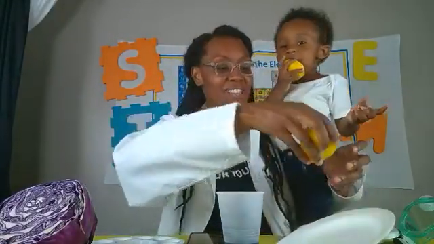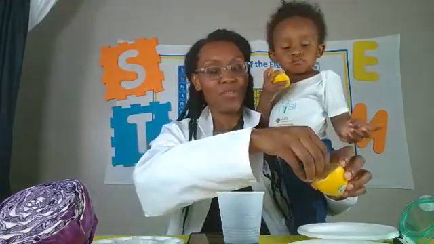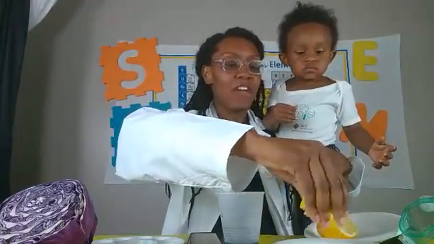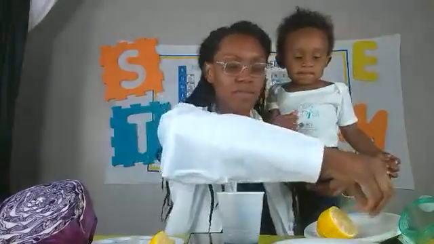That's right. All right, so we're going to mix up our cabbage juice with our lemon juice. And so that you guys can see it. Oh, there we go. Let's squeeze it in our plate. Now the question becomes, is the solution, the lemon juice in the lemons, is it an acid or a base? Well, let's find out. All right. Let's put a few spoonfuls of cabbage juice in there.